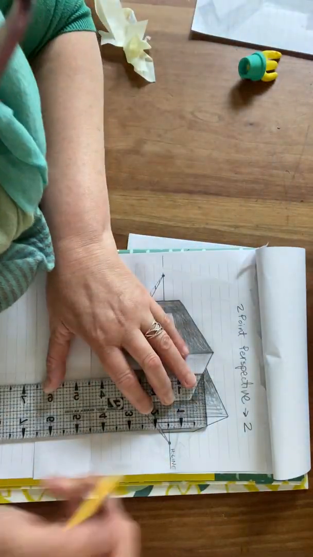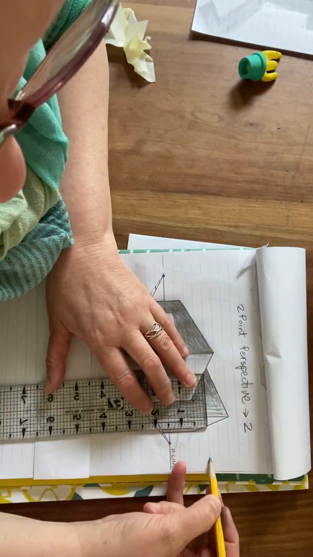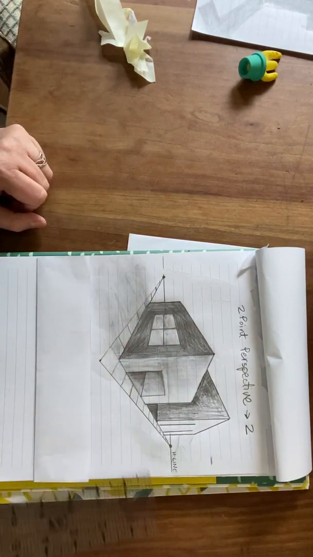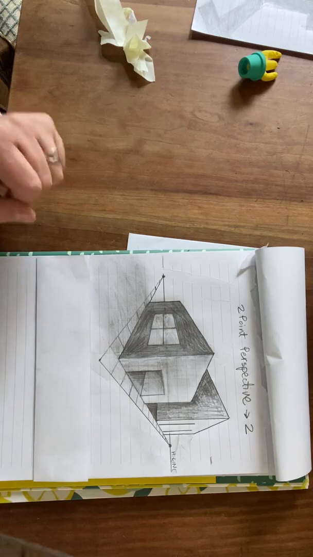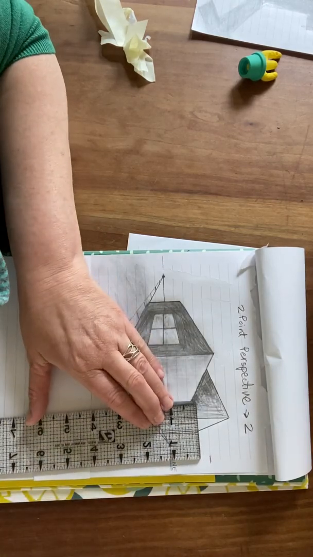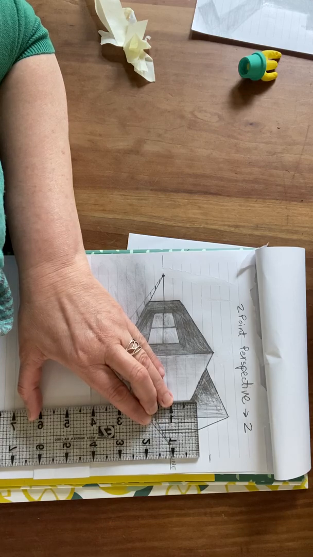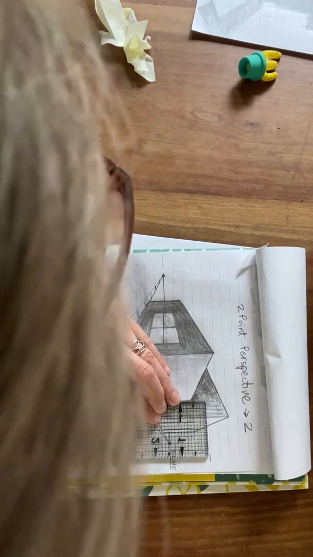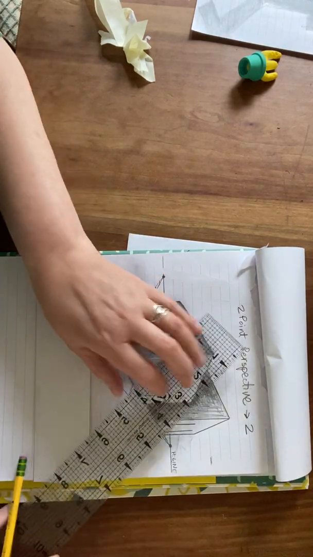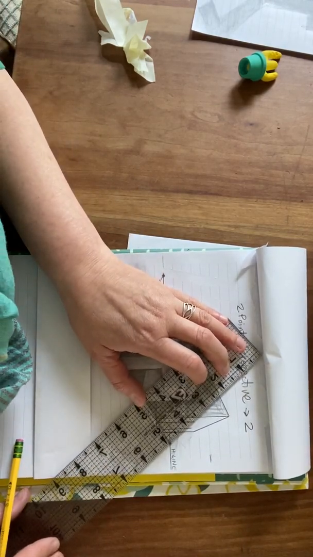Okay, so measure it against these horizontal lines. And that's the reason for using line paper. See how these aren't exactly perpendicular to each other? One of them is off a little tiny bit. And that's okay, because we're not going to worry about perfection.